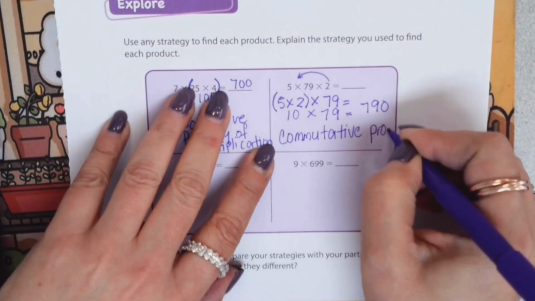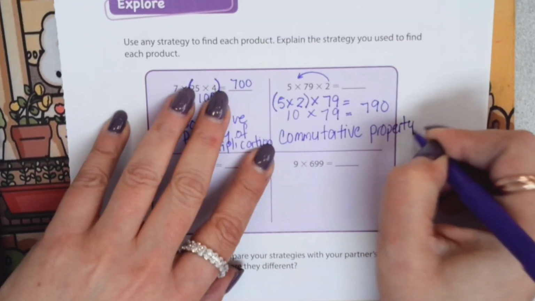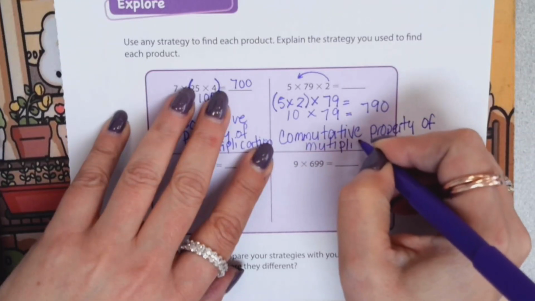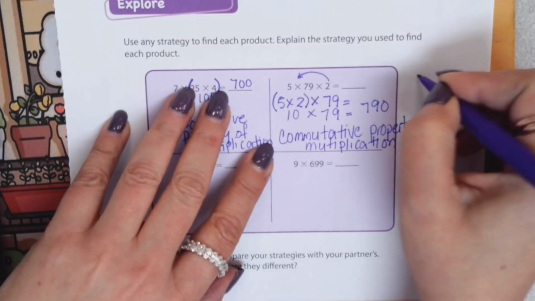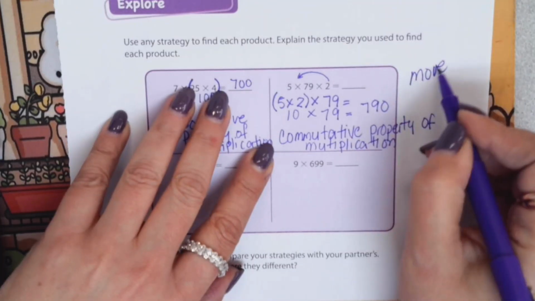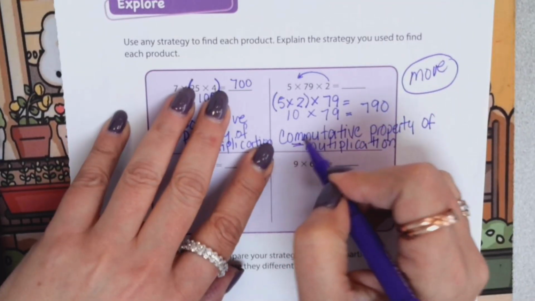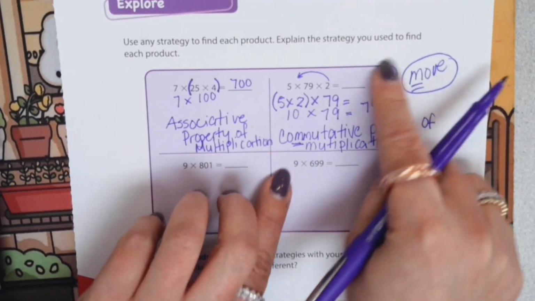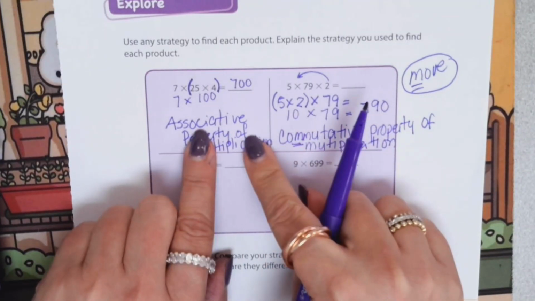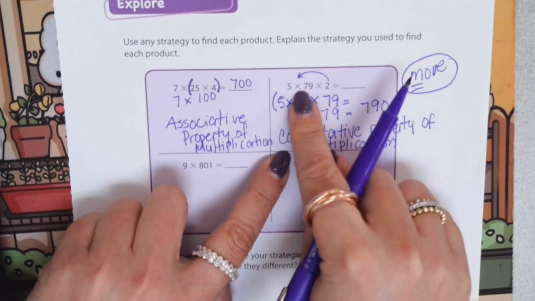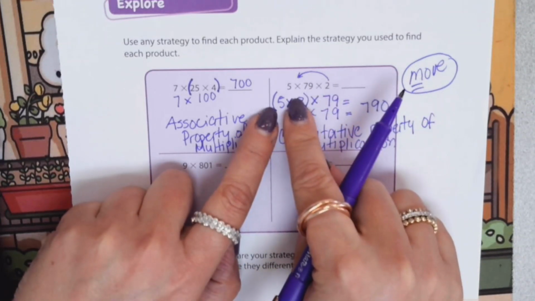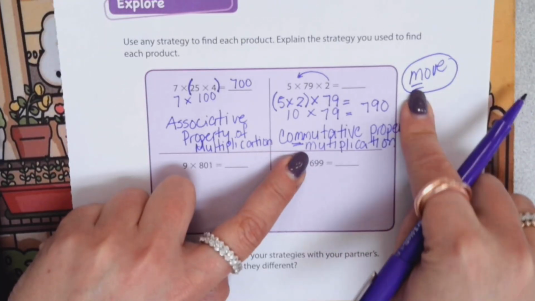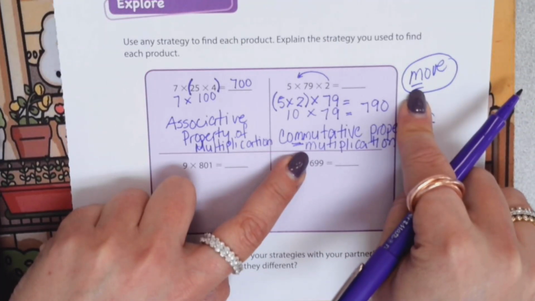Property. And because I'm multiplying, I'm going to put commutative property of multiplication. Think of the word move. Did you move? You see the word commute has an M. So if you get confused between associative and commutative, if you are moving a factor to help you multiply, that means you're using commutative property. The word commute has an M. That's how you can remember, okay?